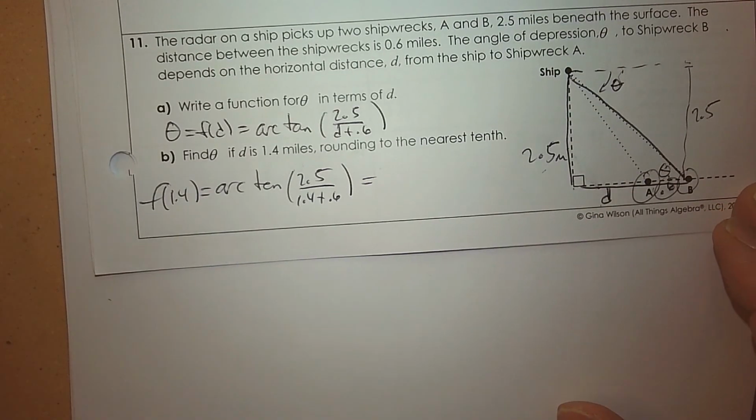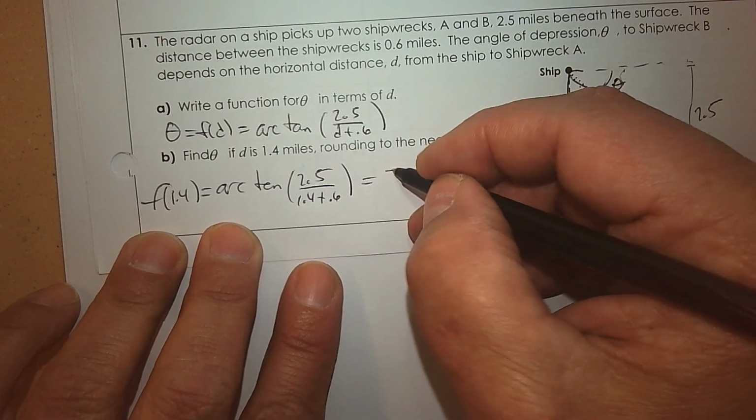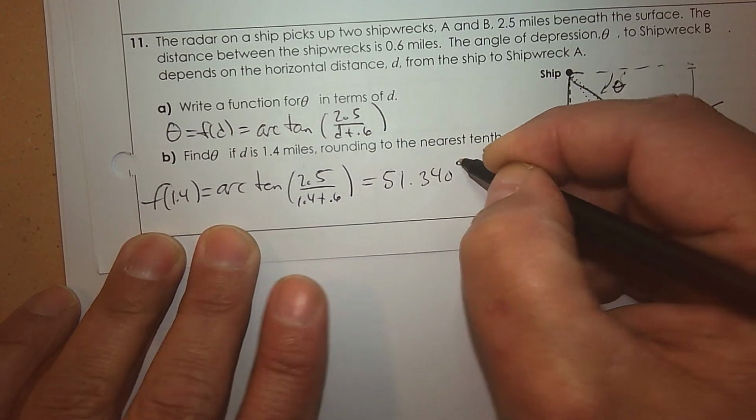And then you just use your calculator. So again, you're finding the angle. And 51.340 is what I get.